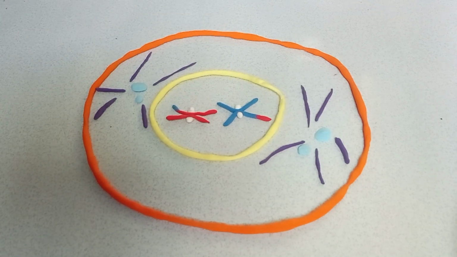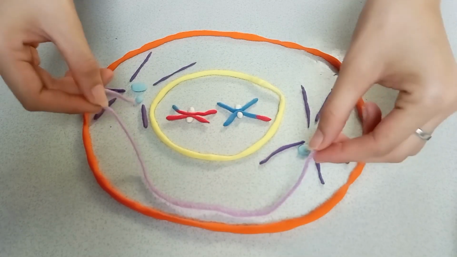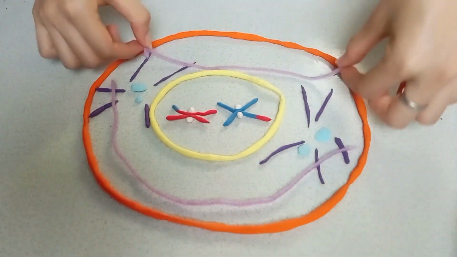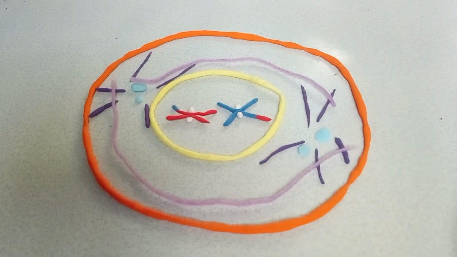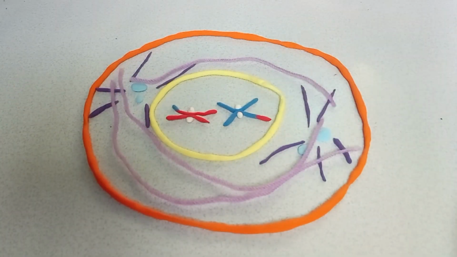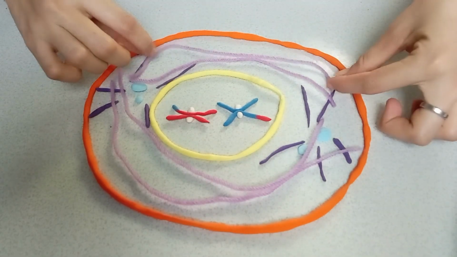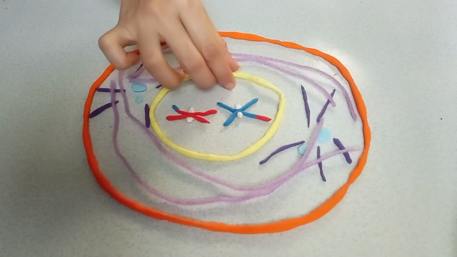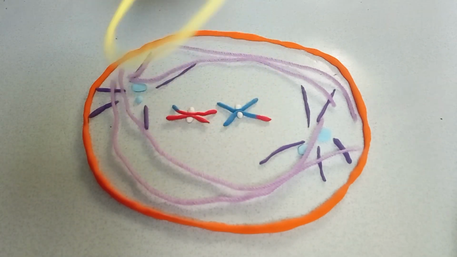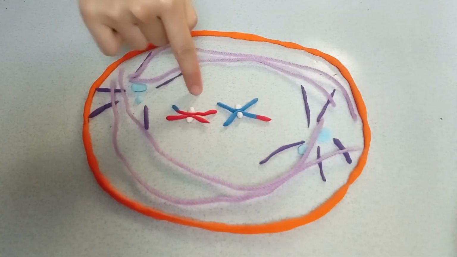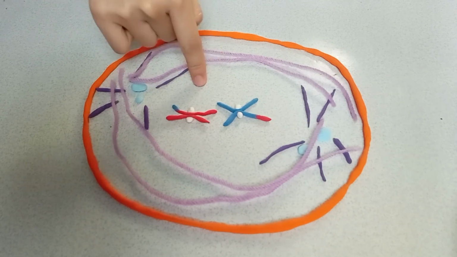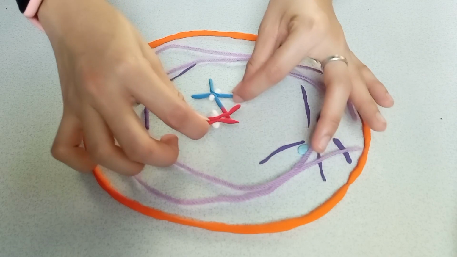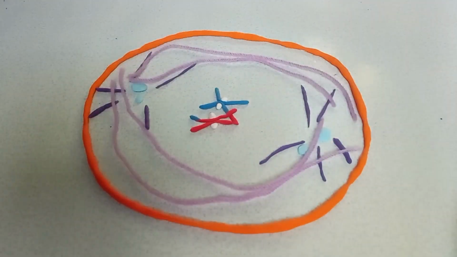While in late prophase 1, the spindle fibers are visible. The nuclear envelope disintegrates, and each chromosome is seen to comprise two chromatids. This is the point of crossing over of the chromosomes.